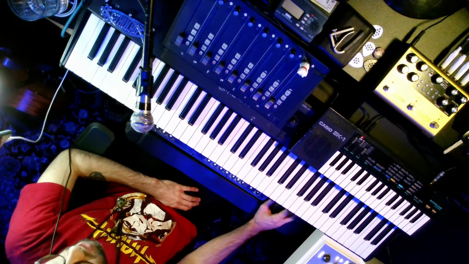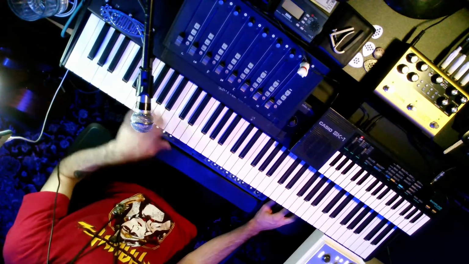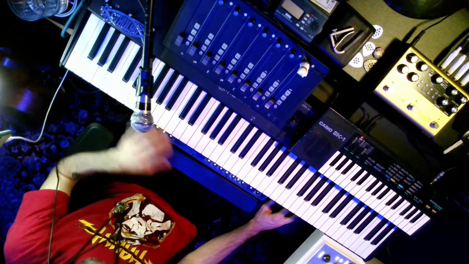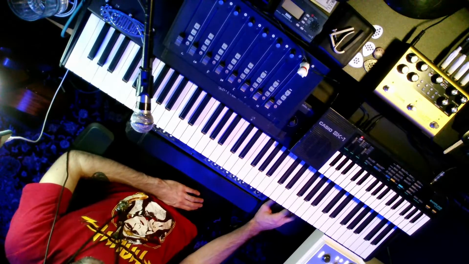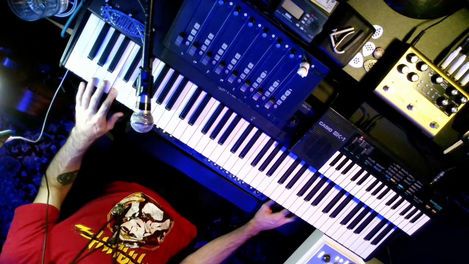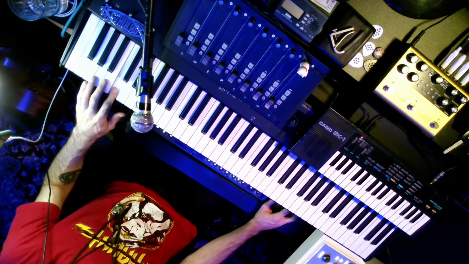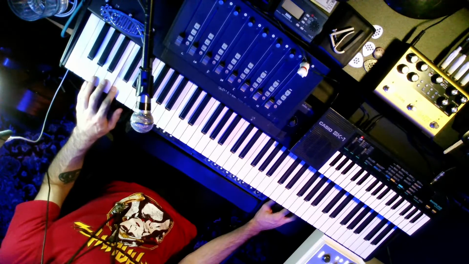Let's see here. Love these drums. I do too. I'm just gonna use them for everything. I agree, especially some of these would be really good for industrial music. Like those, this one, really nice and creepy.